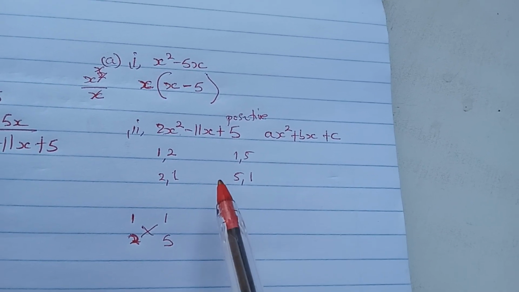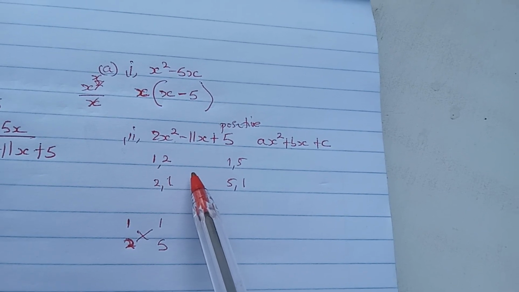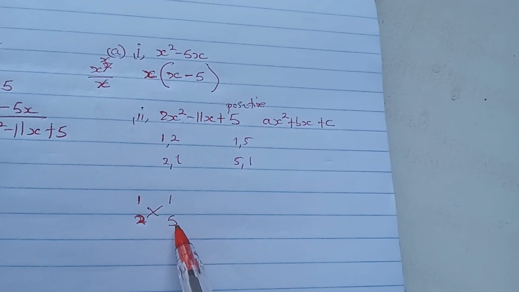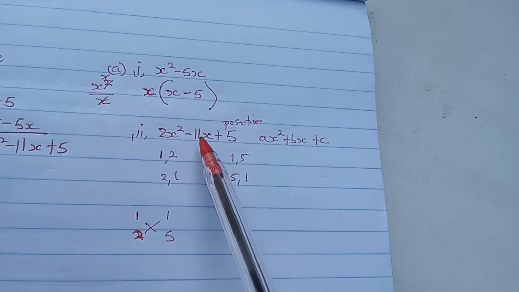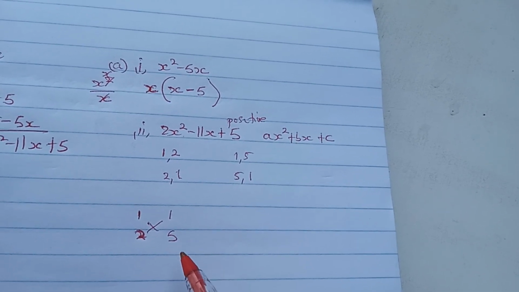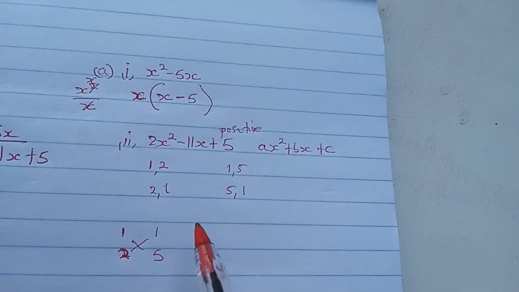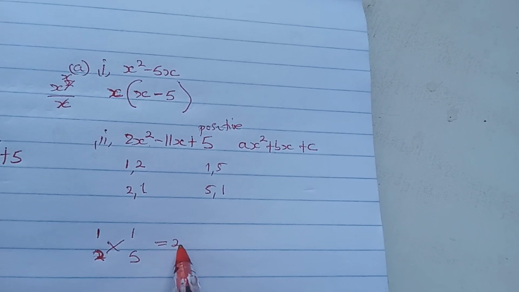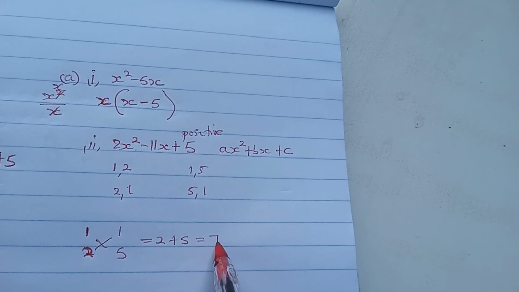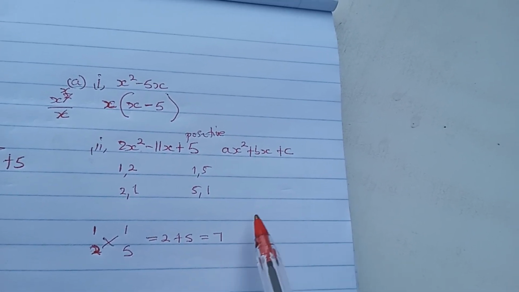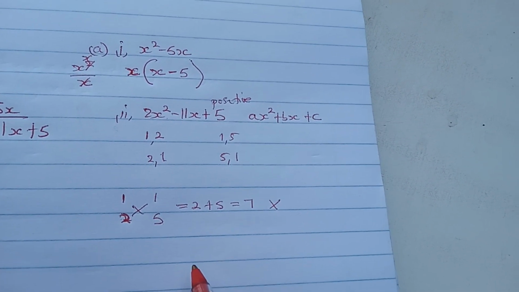What we did here is take one pair from each side and try to do the test. It doesn't mean that this is the pair that can add up to 11. We are testing. Now 2 by 1, the answer is 2, and then 5 by 1, the answer is 5. So 5 plus 2 is 7, which is wrong. This test is wrong.